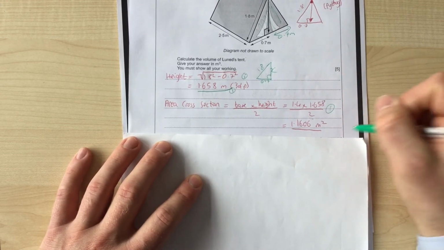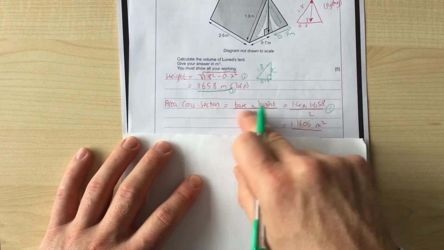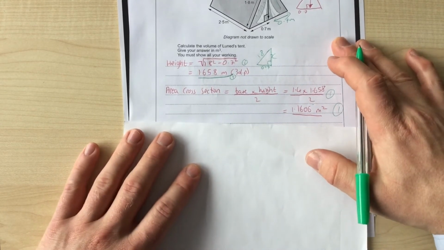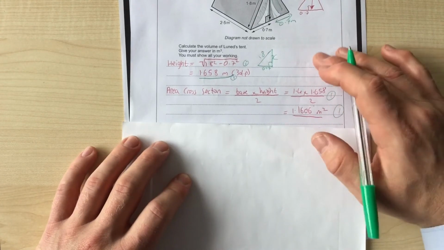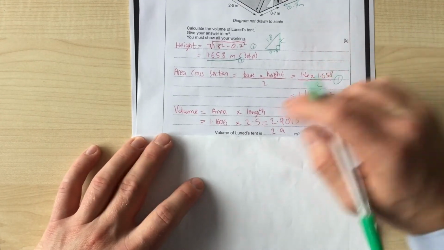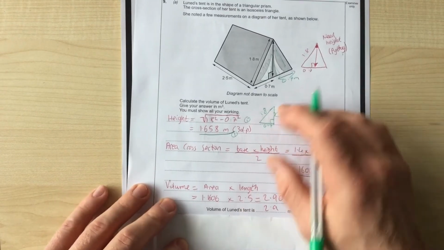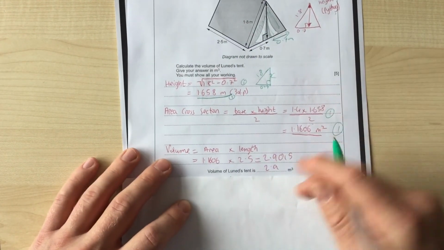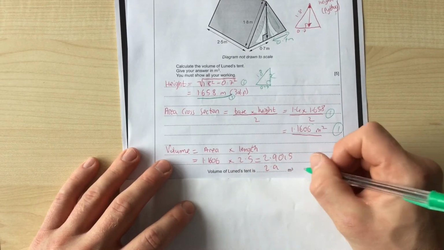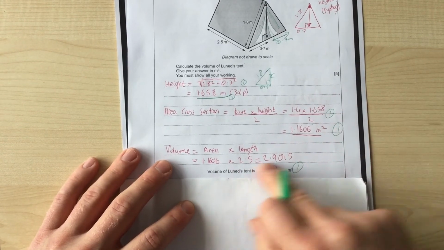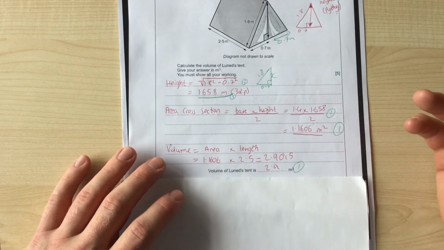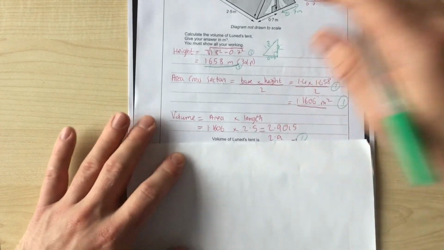So if you've noticed that's how you find the area of a triangle, you've got 1 mark, another mark there for finding the area of the triangle, and your final mark is for multiplying by the length, because for volume it's 3D, you've stretched the triangle back 2.5. So your final answer of 2.9 meters. But you are allowed anything in the region of 2.9 up to 3. So if you had 2.9 something, you would still get it right, okay?